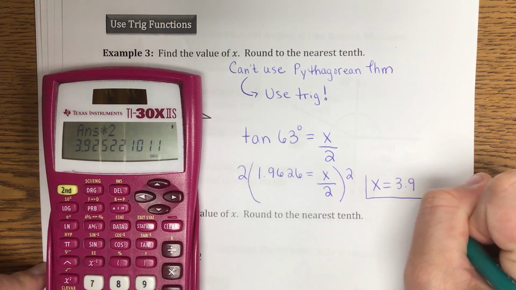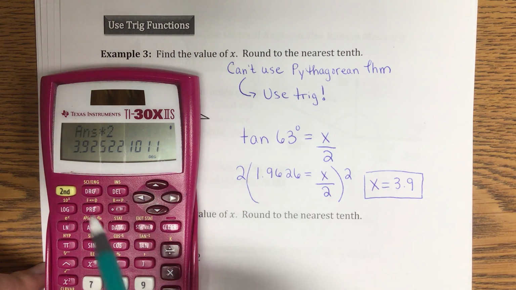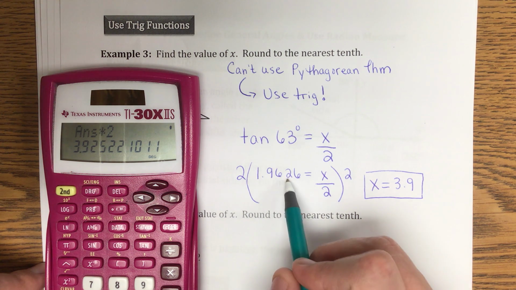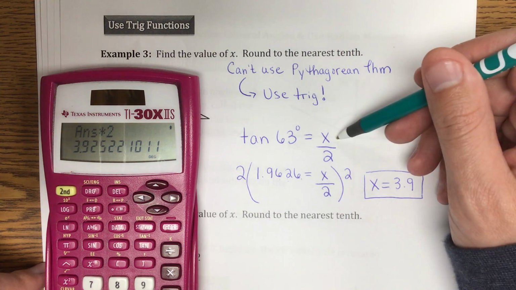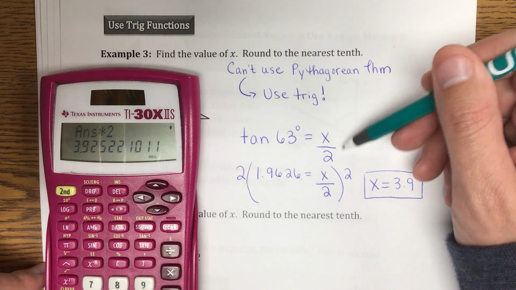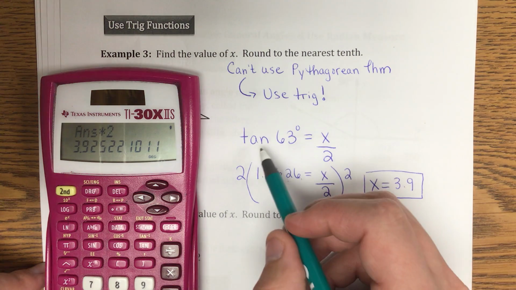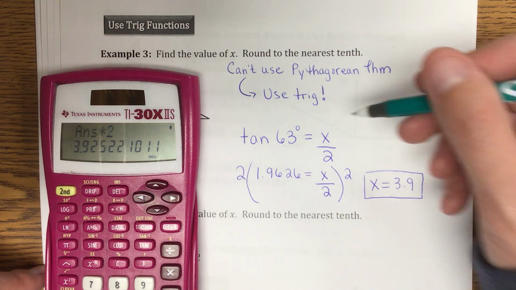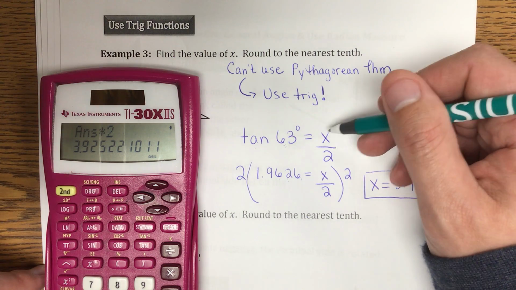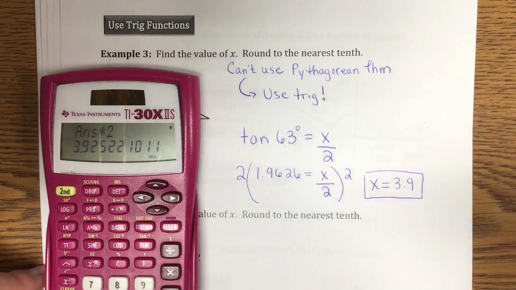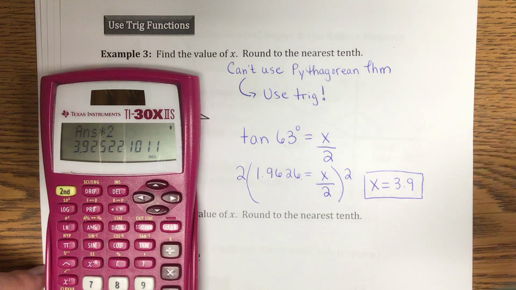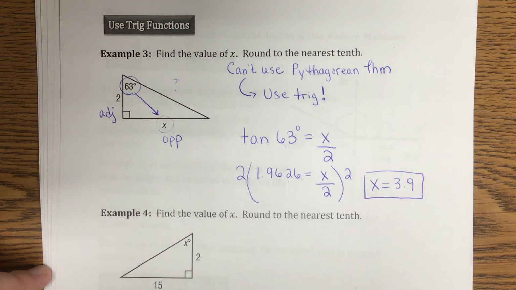So that side is roughly 3.9, and the important part about your calculator, when I type in the tangent of 63, 1.9626, that number is the decimal version of this ratio. So those ratios are going to be constant every time you have a 63-degree angle and you take the tangent of it. So basically, I'm just using a ratio to figure out what's missing. Knowing the constant, missing one part of the ratio, it's not so bad to solve for x. So let's do that again.